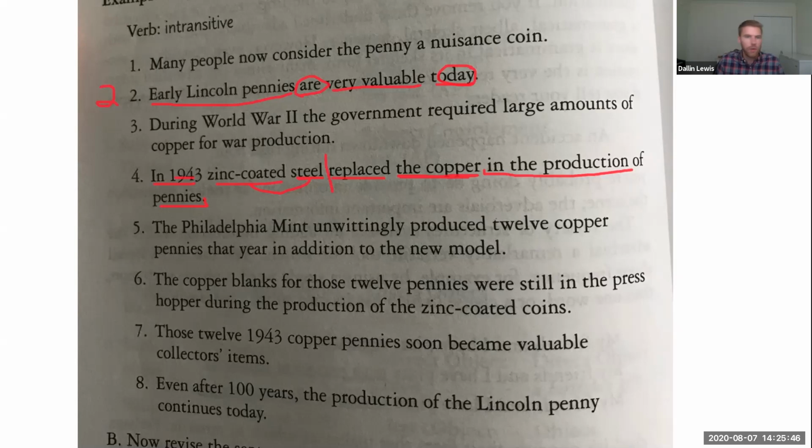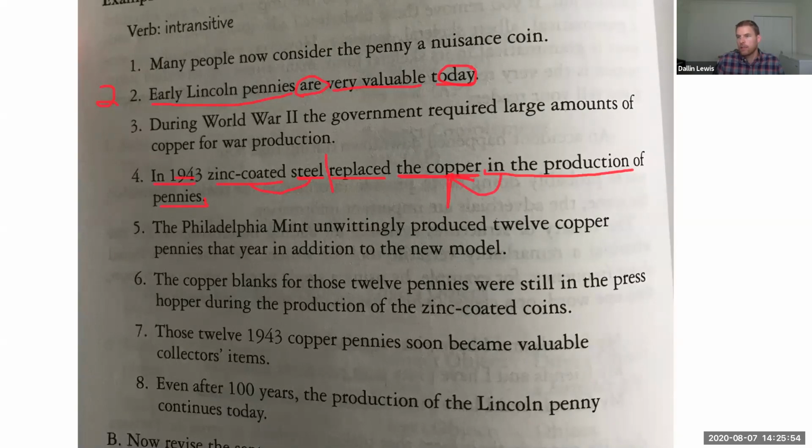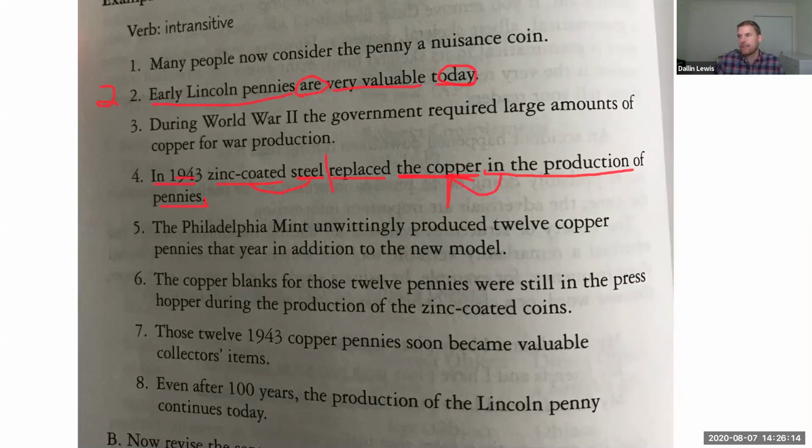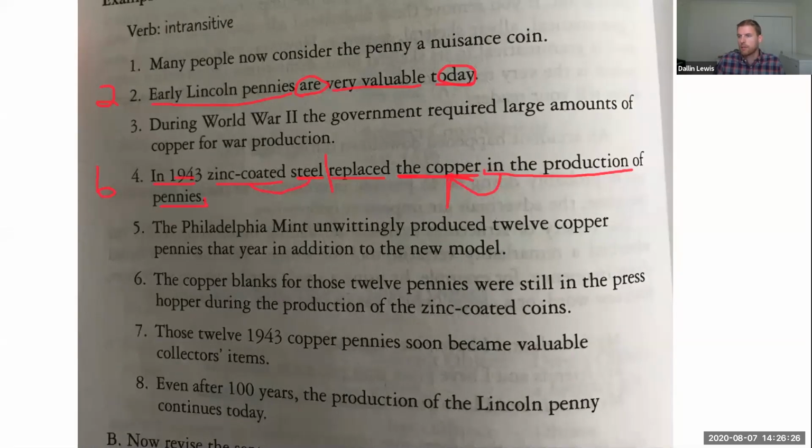Now I'm left with this last prepositional phrase, and I have to determine, well, is this just an optional adverbial that I could move around? Or is this an adjectival prepositional phrase that is modifying the copper? And I can't move it around. I couldn't say, in 1943, in the production of pennies, zinc-coated steel replaced the copper, because it'd be like, which copper? The copper what? That the indicates a specific type of copper, and in this case, we mean the copper in the production of pennies. So this is not an adverbial prepositional phrase, it's an adjectival one, which means it's got to stay right there. And we know that this is just a pattern number 6, direct object sentence.